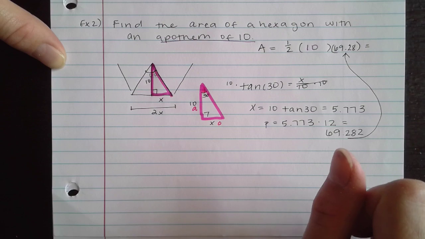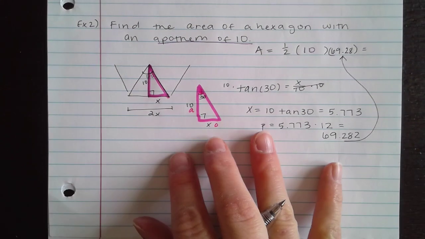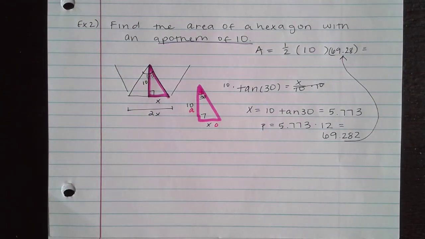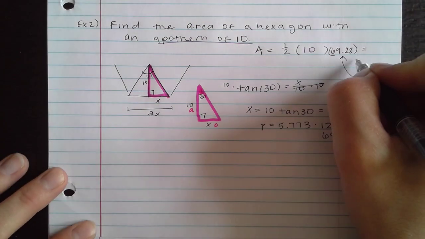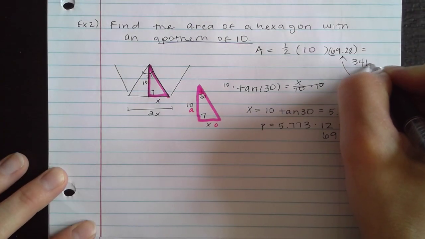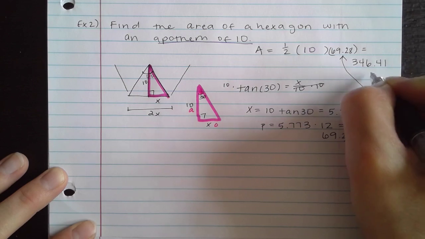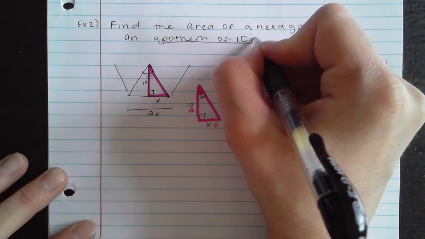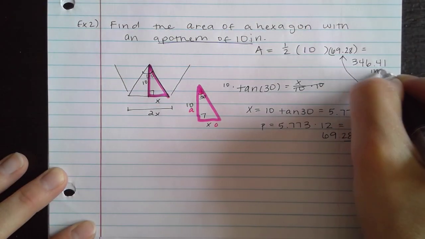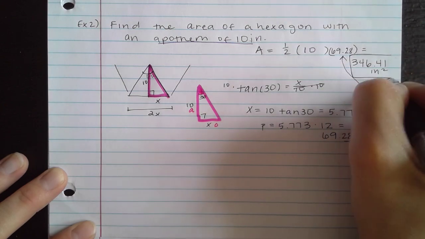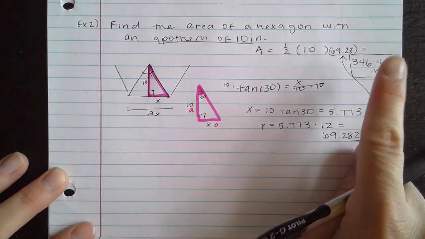I'm running out of room a little bit, and I don't have this done, so I'm going to do this with you. 0.5 times 10 times my answer is 346.41. Oh, I didn't put one. Why don't we put inches? Inches squared. And that is my final area.